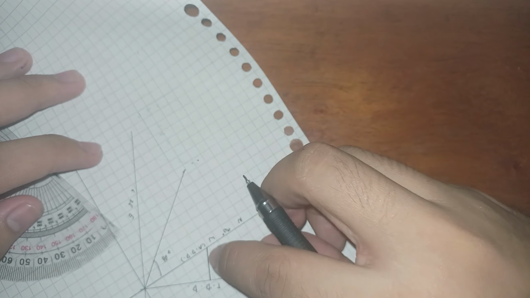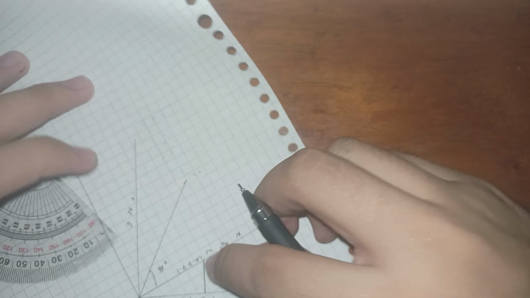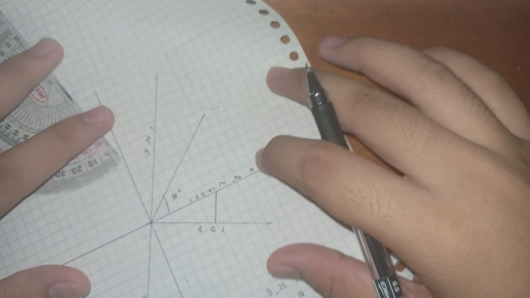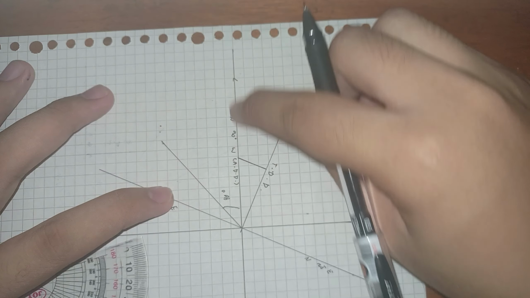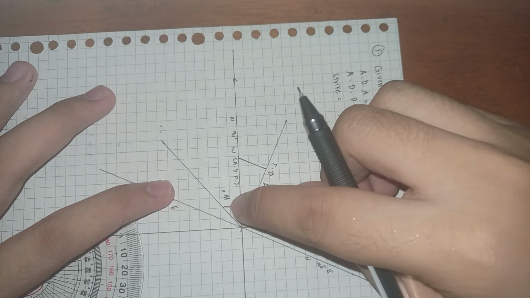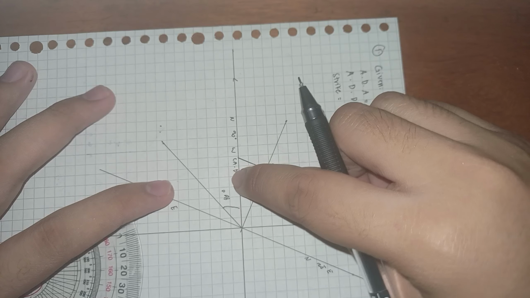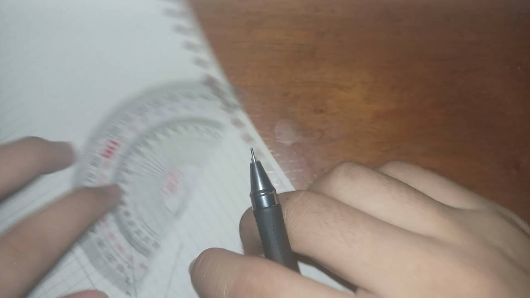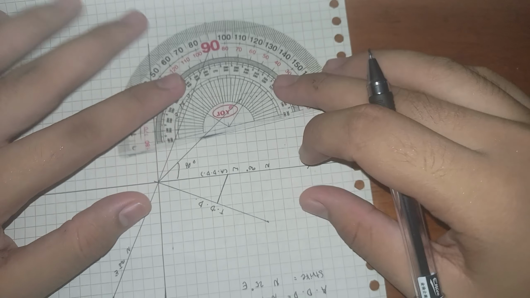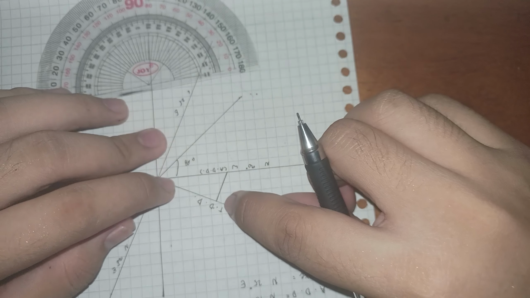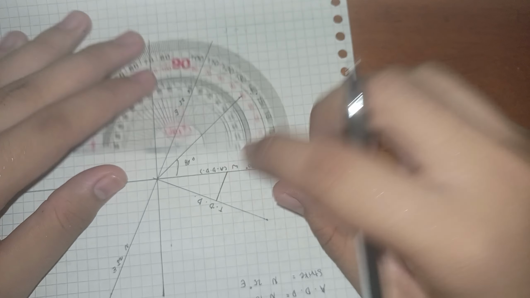Now that it is connected, from here you will plot a perpendicular line again from your apparent dip direction. Measure 90 degrees, making sure you measure it where the true dip direction and your apparent dip direction meet.